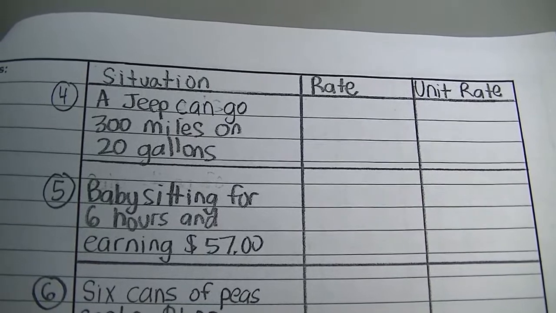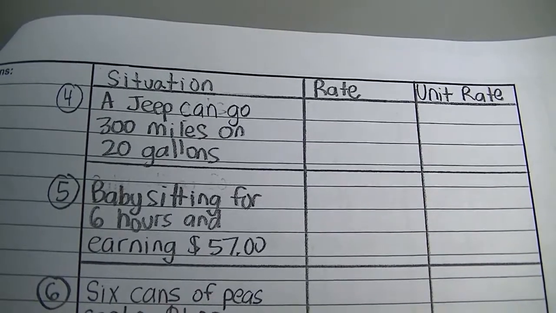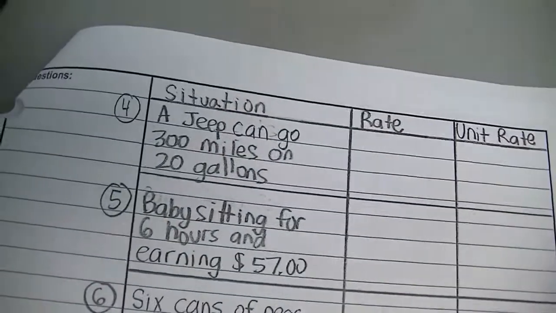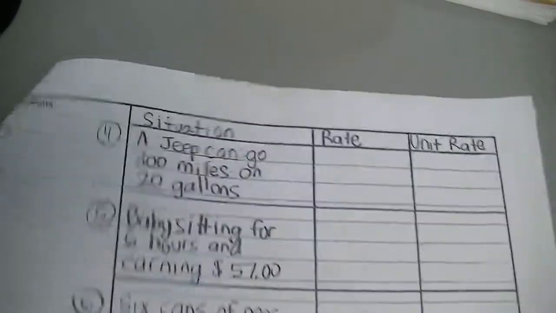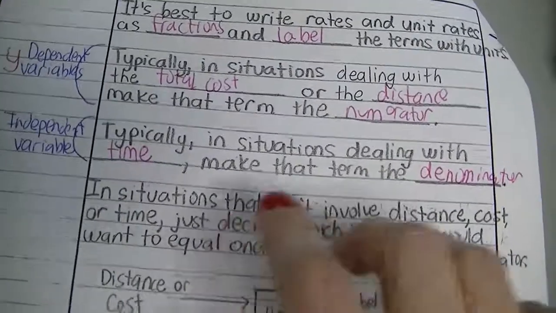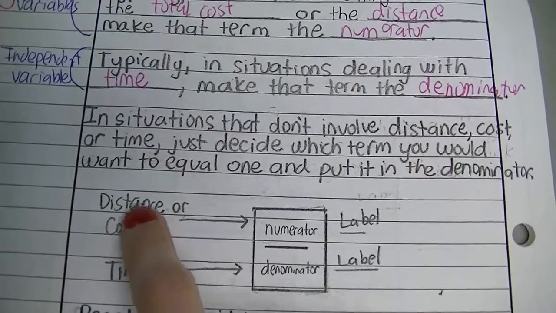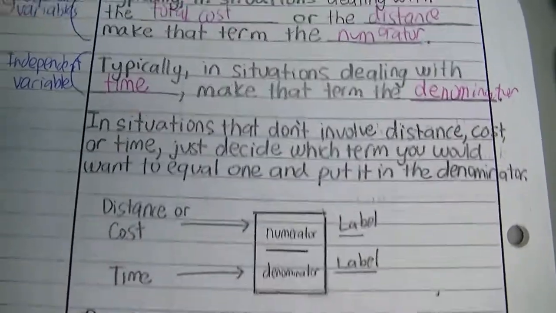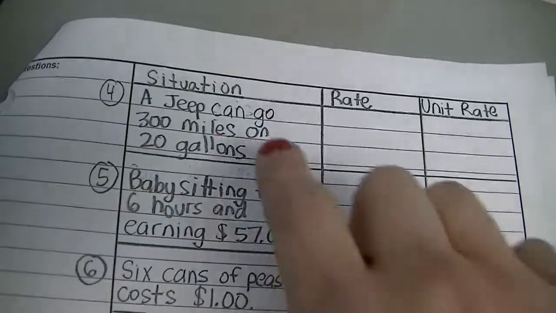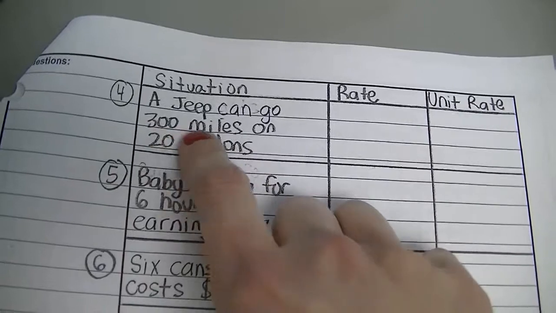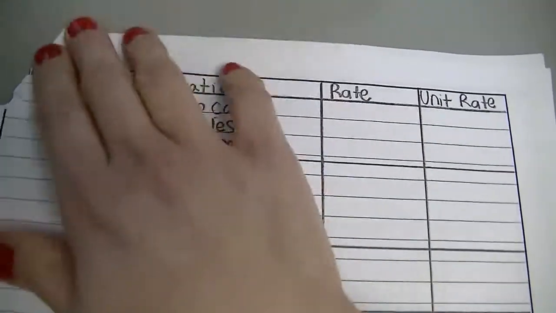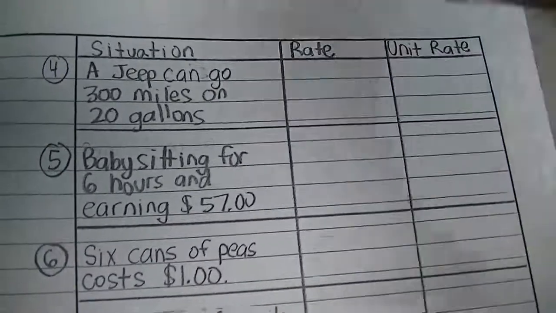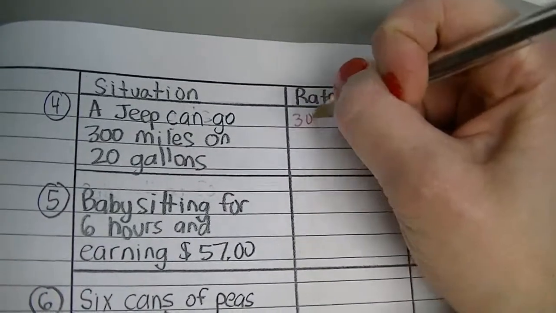On this page, the first problem says a Jeep can go 300 miles on 20 gallons. So for the rate, if you recall from the previous page, you want cost or distance as the numerator, and if it deals with time, you want time in the denominator. Okay? So I see that it can go 300 miles. 300 miles, that's a distance. So I want to put that as the numerator. And make sure you label, please.